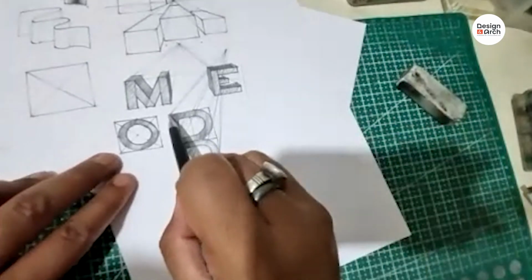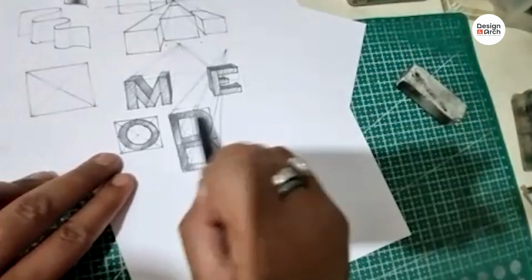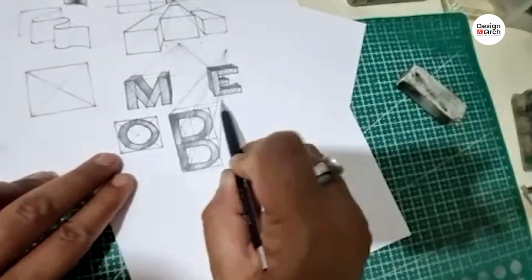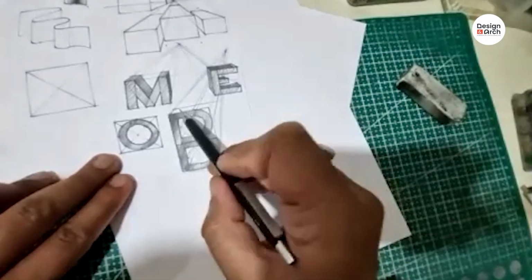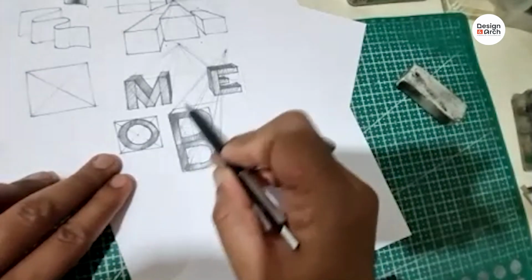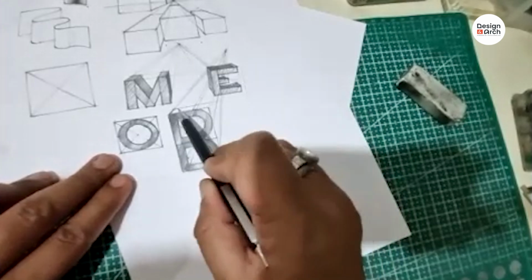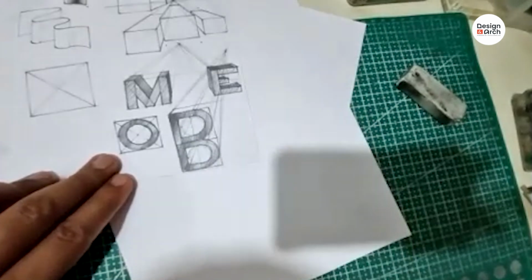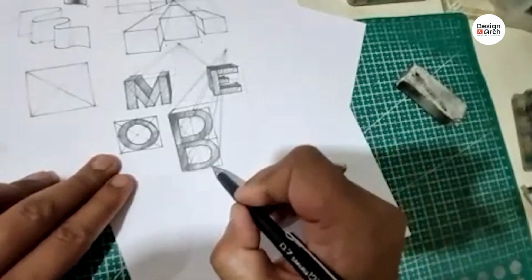Now choose a length which can become parallel. Don't take this much, just take this a little less. Don't take this a lot, otherwise you will face a challenge in making the depth here. Take a smaller distance to be on the safer side. So I hope there is no doubt in this, how to construct letter B.